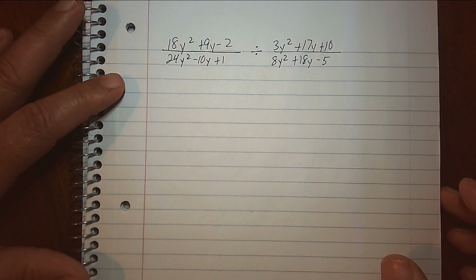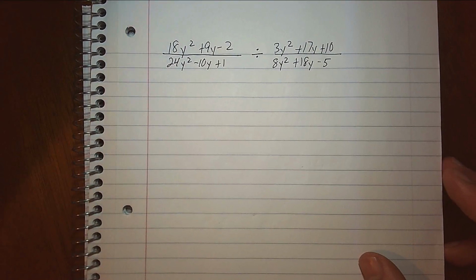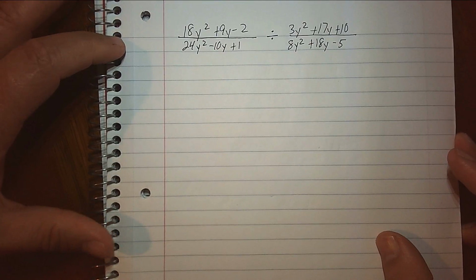A lot going on here. There's a lot of factoring that we're going to have to do to be successful at answering this question.